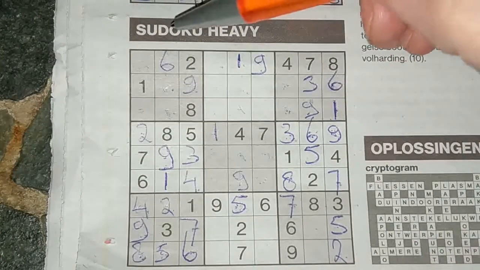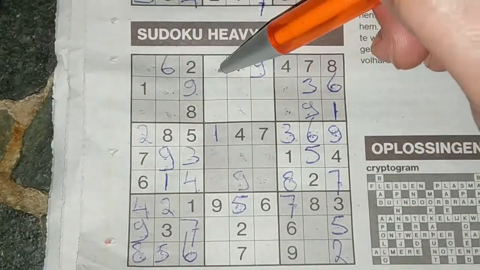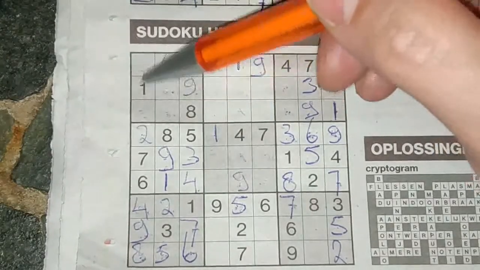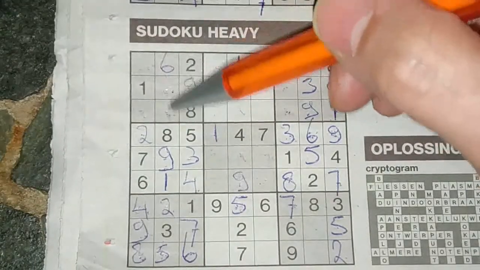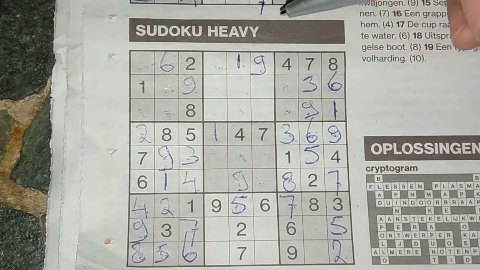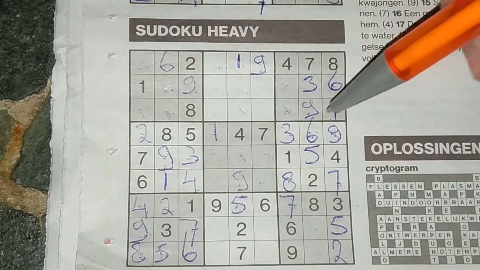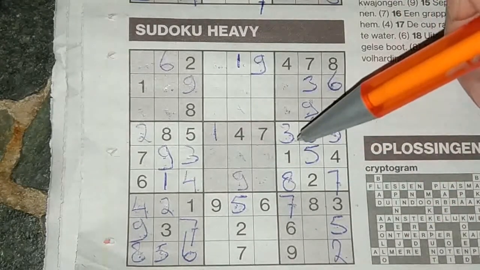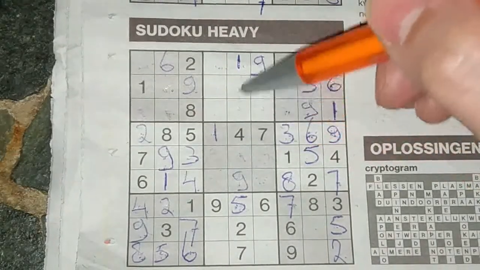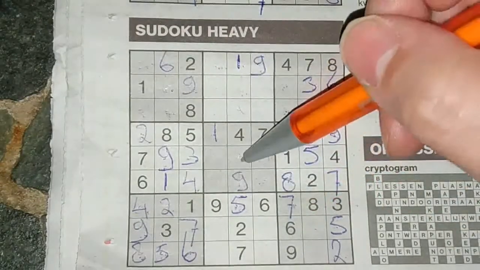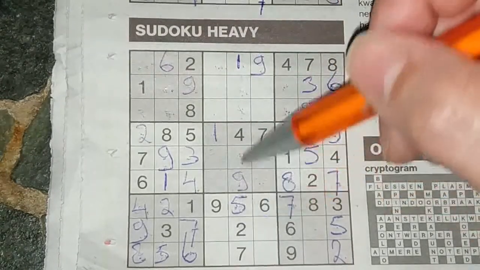5 and 2, 5 and 3, 5 and 3. 4 and 7, 4 and 7. 6, 6, 3. 1 and 4. The 2 should be here. These 3 numbers, 1, 2, 3 is missing. Yes, the 3 is missing in the middle column.